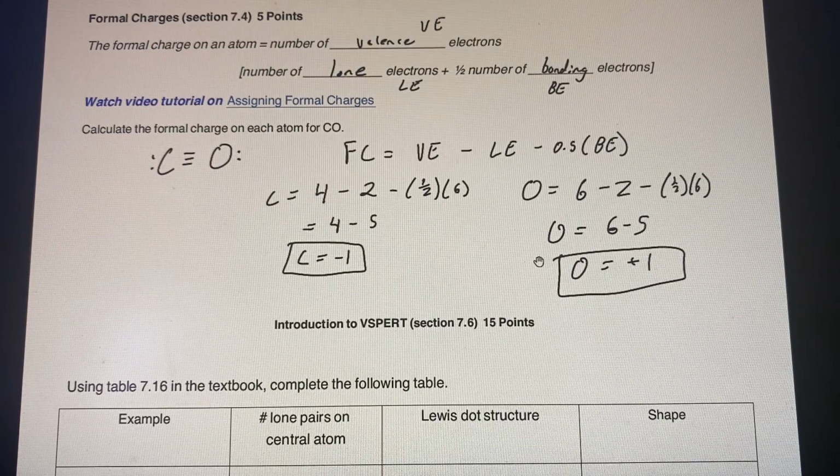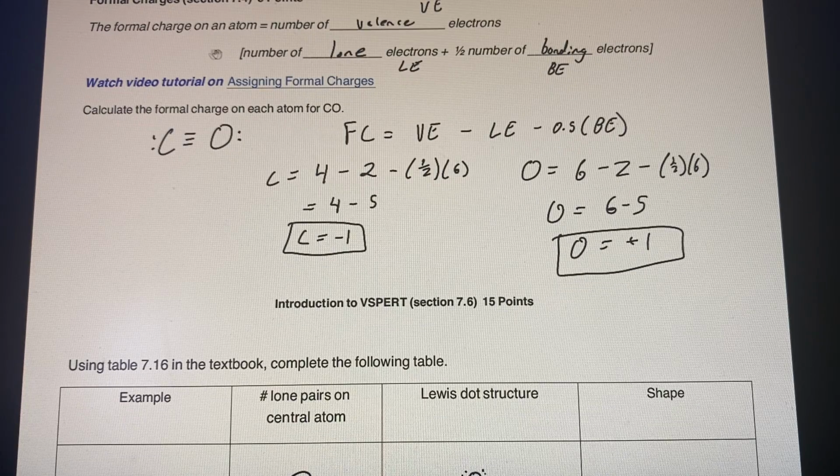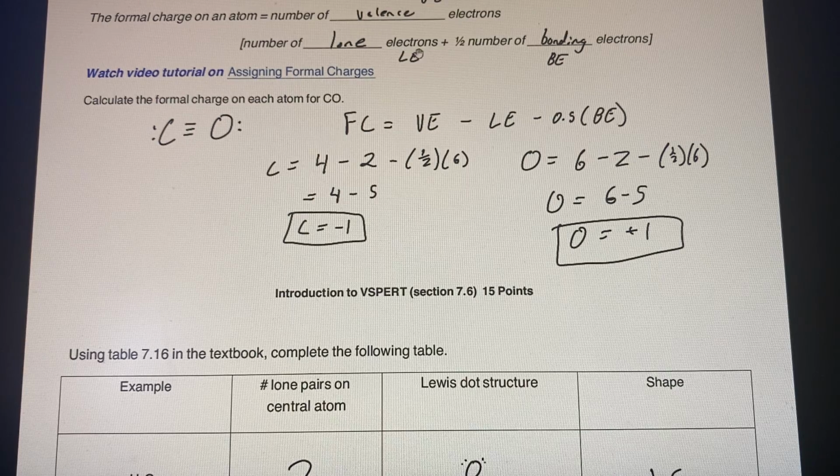And then move on to formal charges, where we know that the formal charge of an atom is the number of valence electrons minus the number of lone electrons plus half the number of bonding electrons. Those are in parentheses, so therefore it's valence electrons minus all of this. And I abbreviated it just to make it a little easier for the next question, where we're finding the formal charges for both carbon and oxygen in the compound here. And so for the formal charge, we have valence electrons minus lone electrons minus half of bonding electrons.